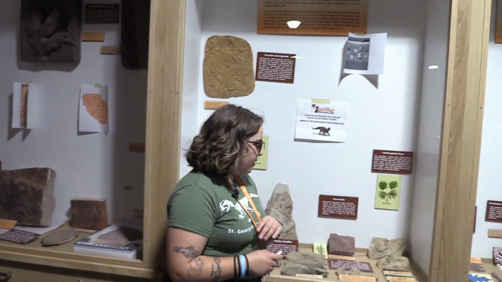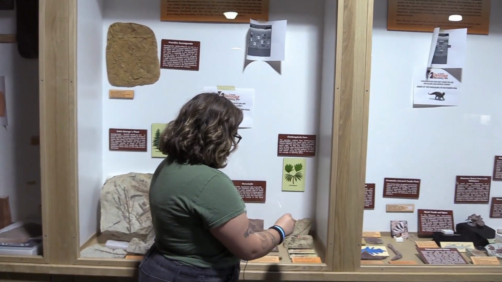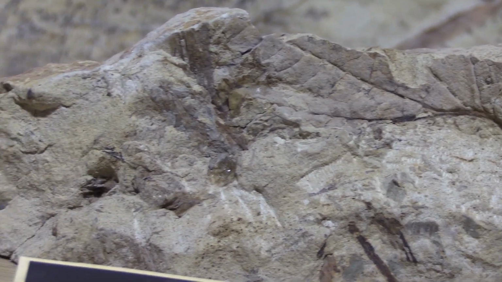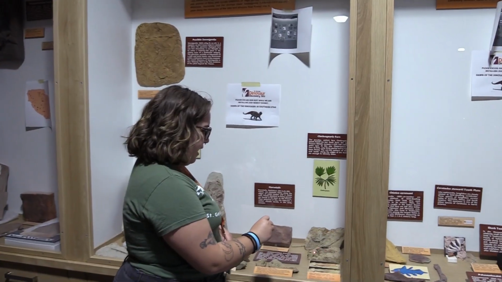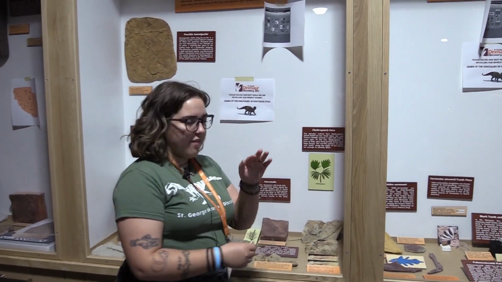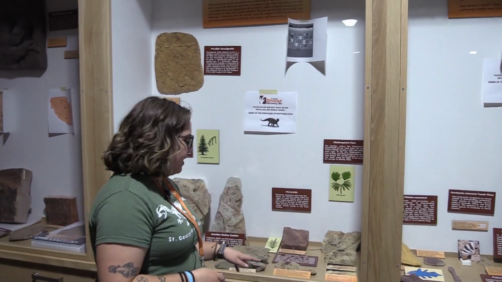They're totally local. And then over here you can see it's just half of a leaf. This picture gives you a better idea of what you're looking at. But yeah, it's just half of a leaf impression there. So that one's fun to look at.